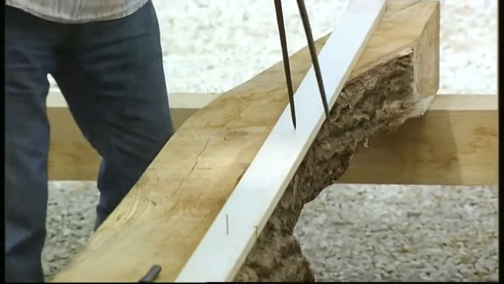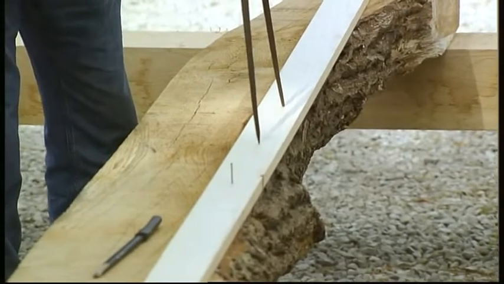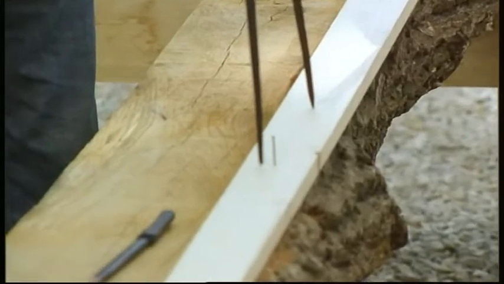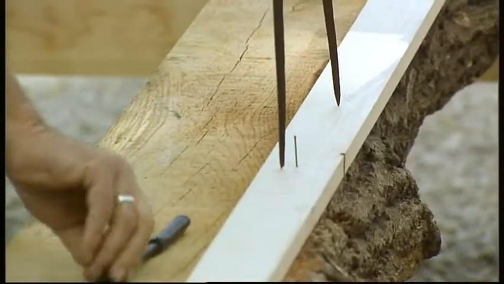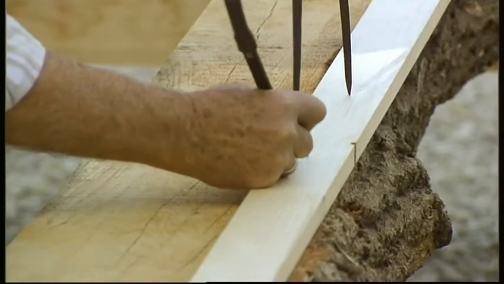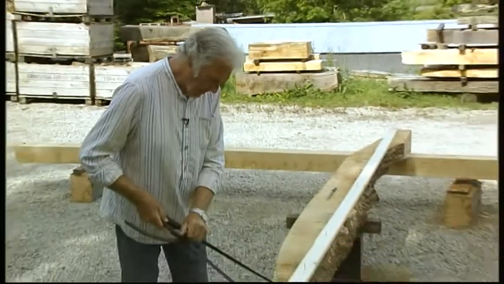Five, 6, 7, 8, and we're now down from 2 inches to 1/4 of an inch. That's how accurately you can work with these, and we just need to make a very, very small correction.